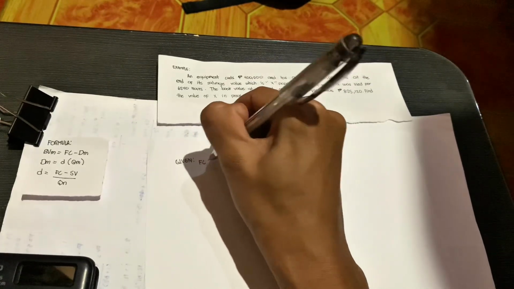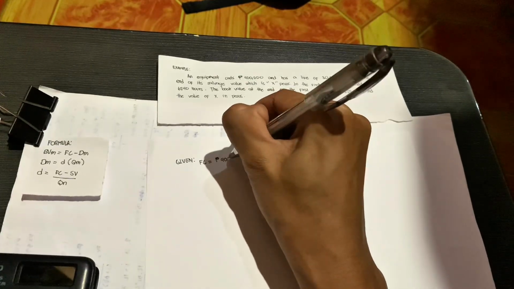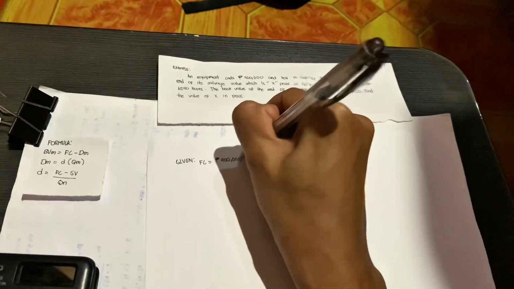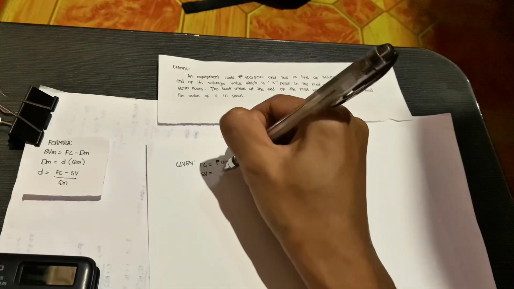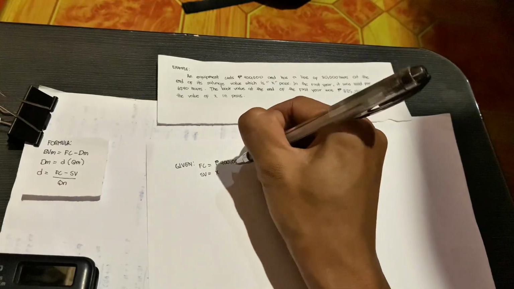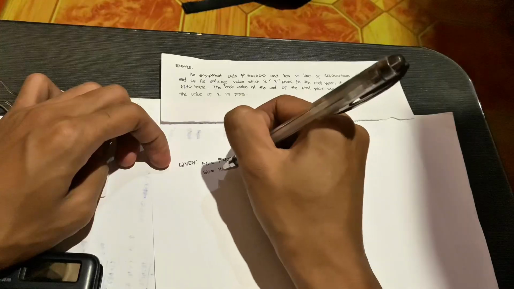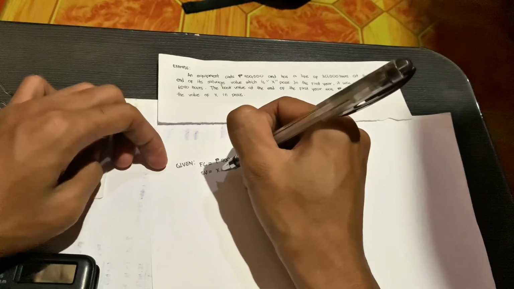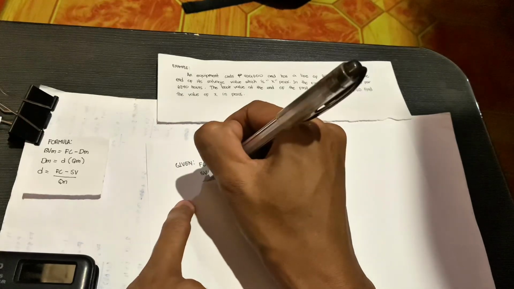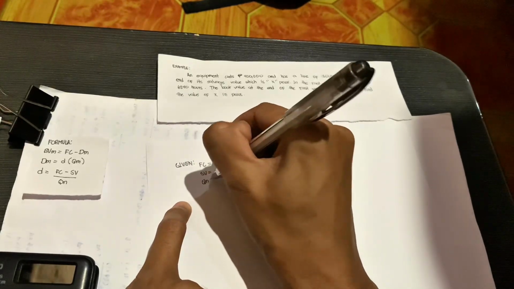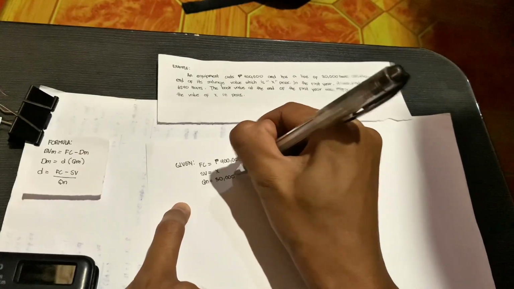So our first cost is equal to 400,000. Our salvage value is equal to X, since that is what we're looking for. Then we are also given our quantity produced during economic life, QN, which is equal to 30,000 hours.